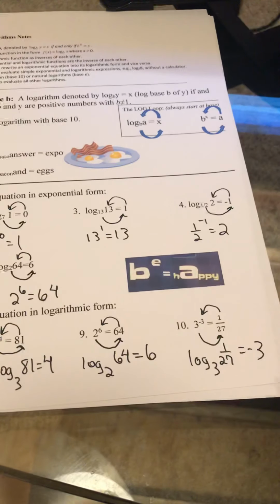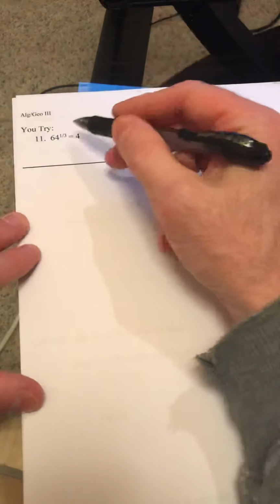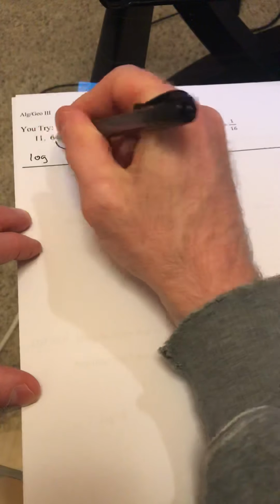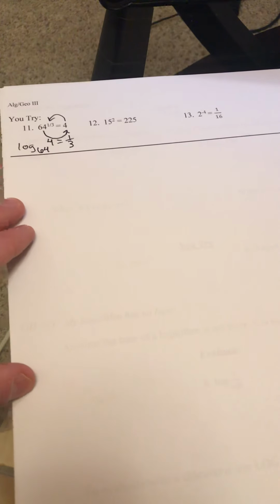Once again, if you would like, feel free to hit pause as you're watching the video. There are a few examples on the next page that you can certainly try on your own if you want. Otherwise, I will just give you a few more examples that you can watch. So again, we have 64 to the 1/3 equals 4. So we'll do our log loop. Log base 64 of 4 equals 1/3. And once again, notice we are not solving anything on these. All we are doing is going from one form to another.